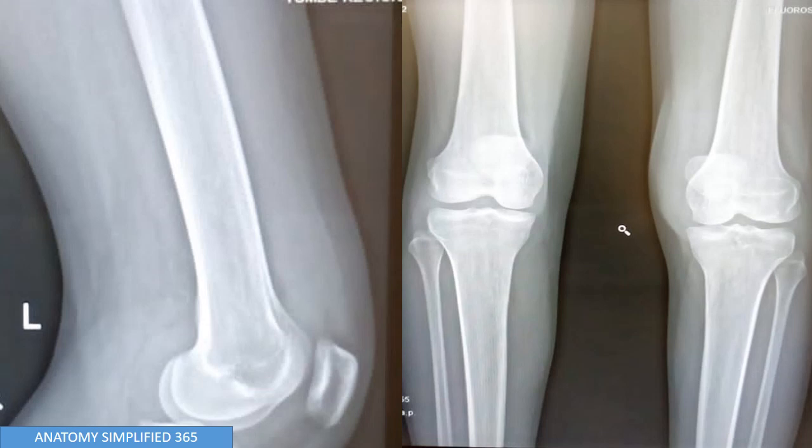Then this is what we see on the x-ray. Distally, the femur appears like this. The patella is here, the condyles are here, down here. Then the epicondyles are also up here. The supracondylar lines are here and here. The condyles are here and here. Epicondyles are there. This is what we have.